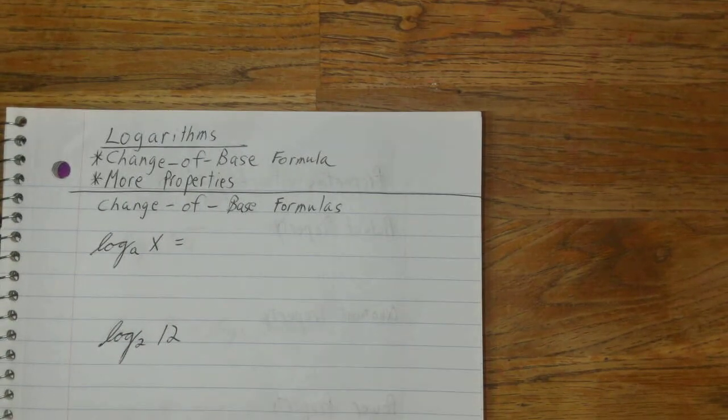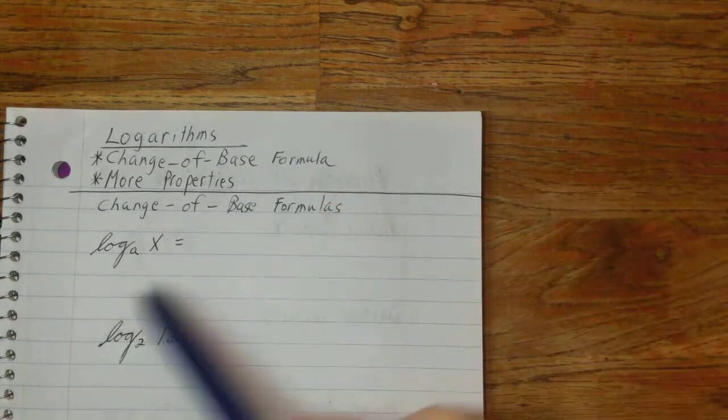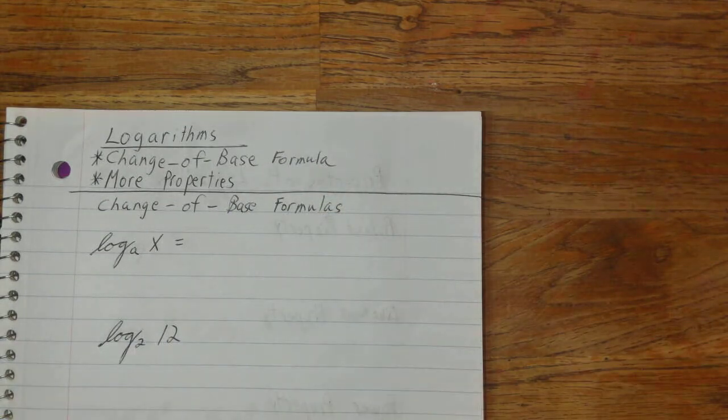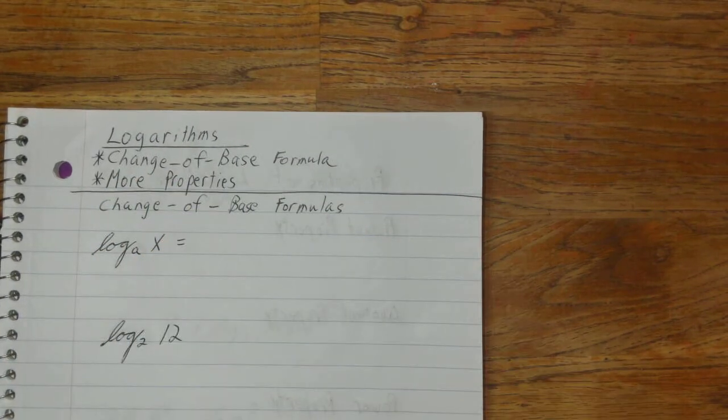Hi everyone. Alright, the lesson's twofold today. I'll probably split it up into two videos. The first one will be a pretty short video and it'll deal with the change of base formulas.